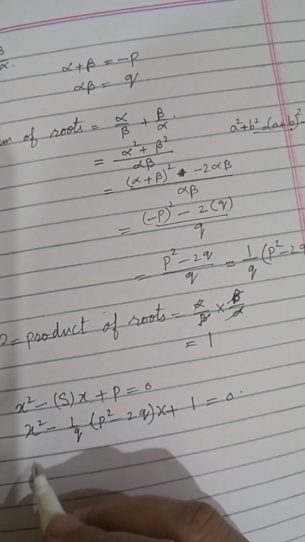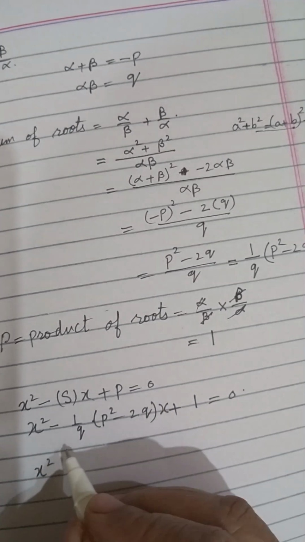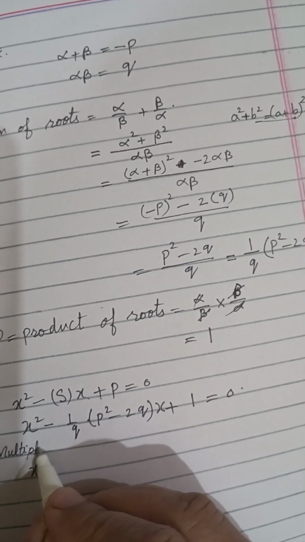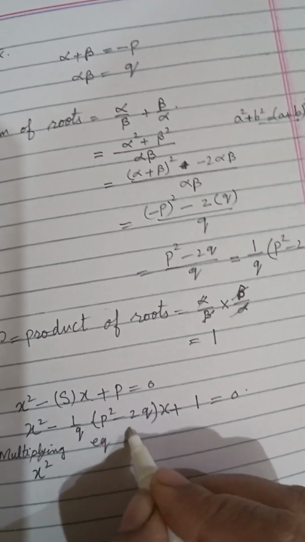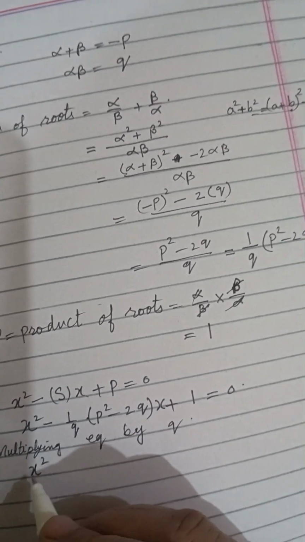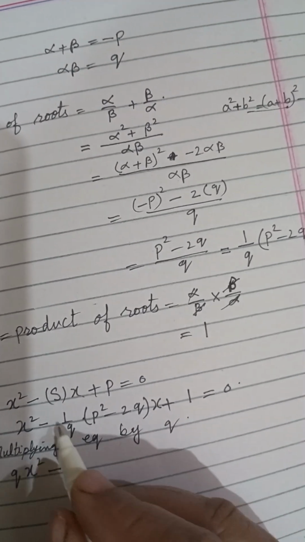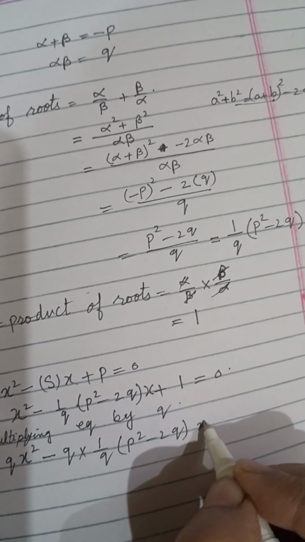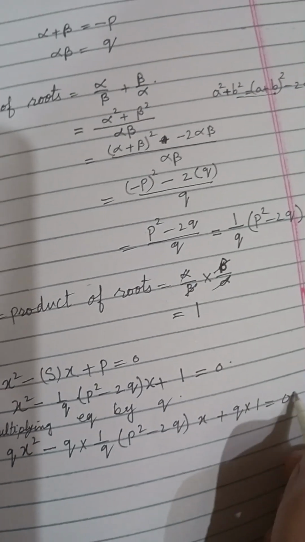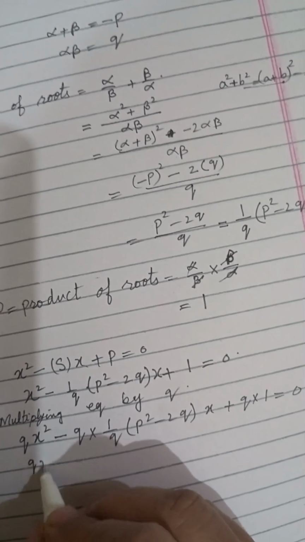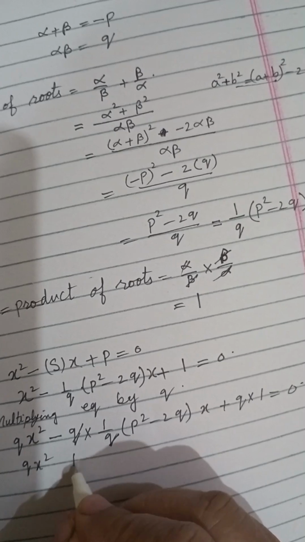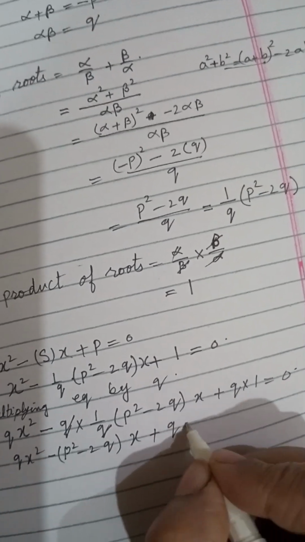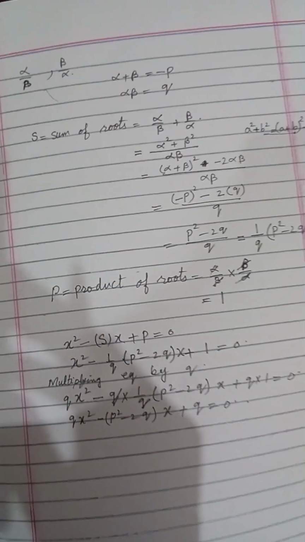Now multiply the whole equation by q. We get q x² − q into 1 over q into (p² − 2q) x + q into 1 = 0. The q cancel each other, so qx² − (p² − 2q) x + q = 0 is the required quadratic equation.